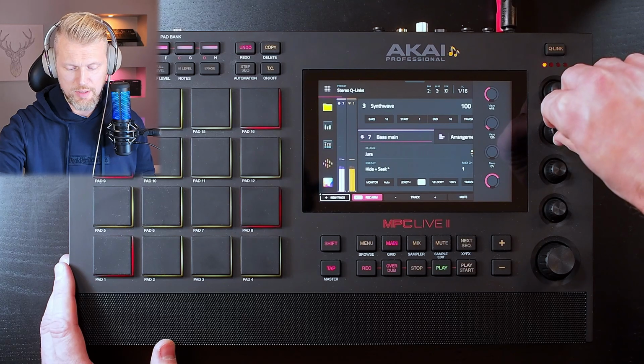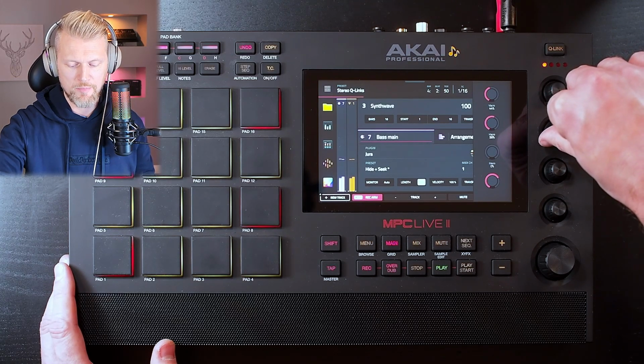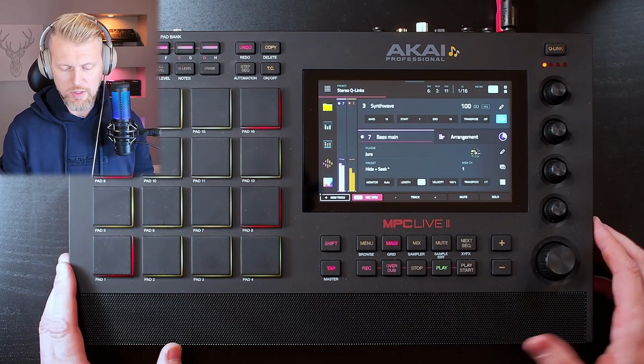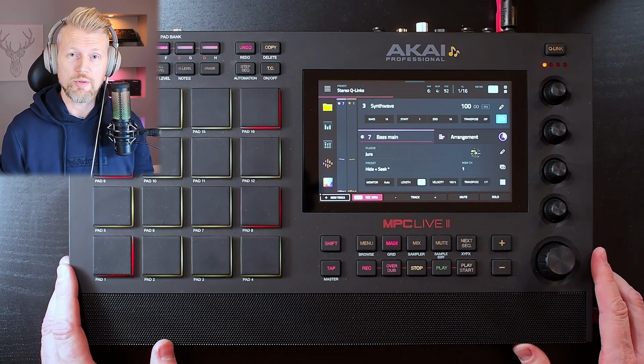Here's another example. Here I'm modifying the amp envelope or amp attack. Yeah, so that's just a couple of examples. Now I'm going to show you how this is done so you can do this for yourself.